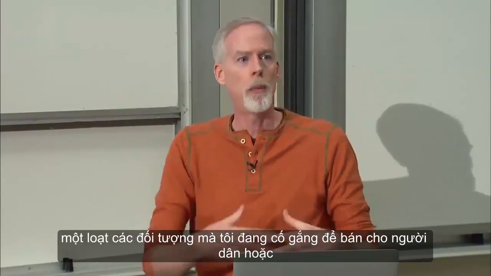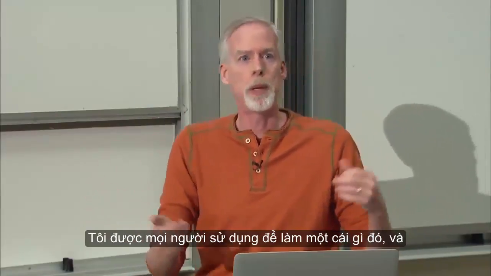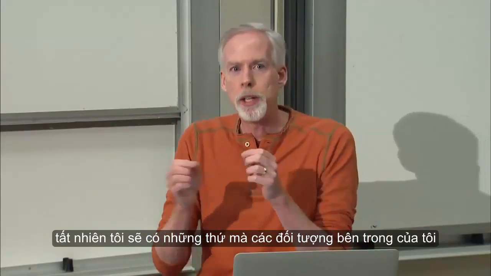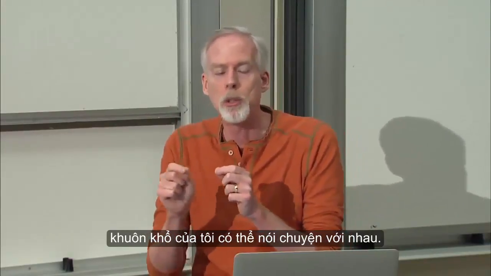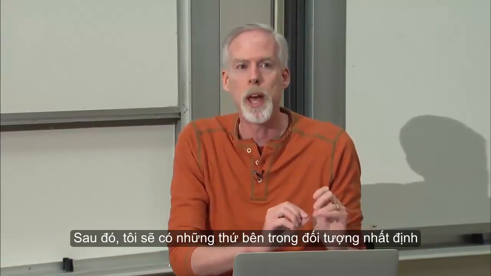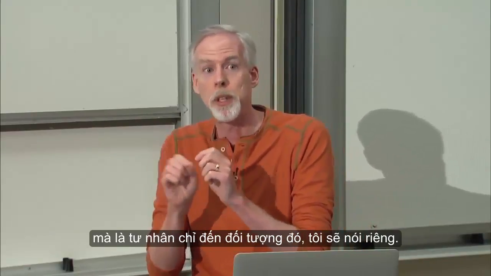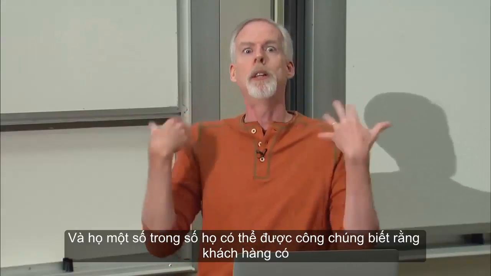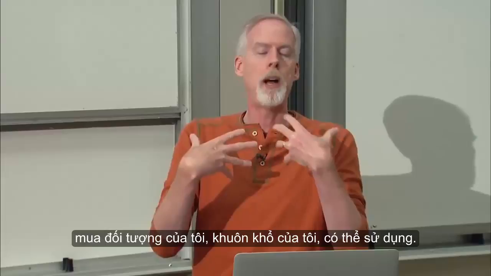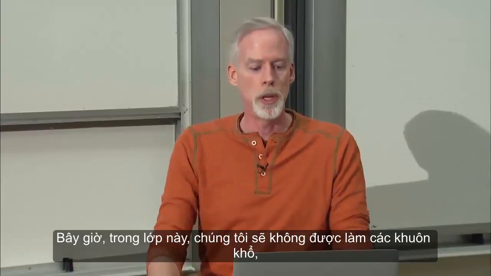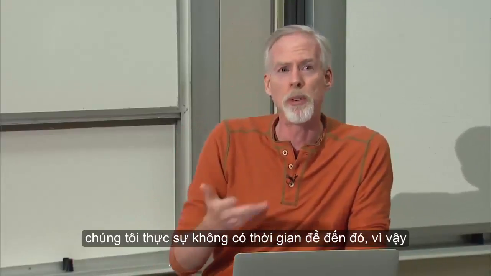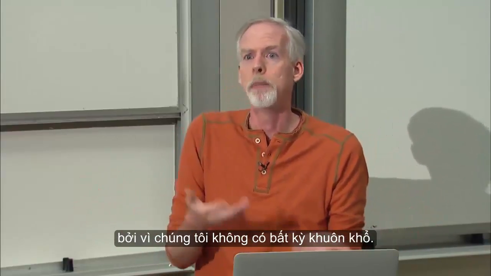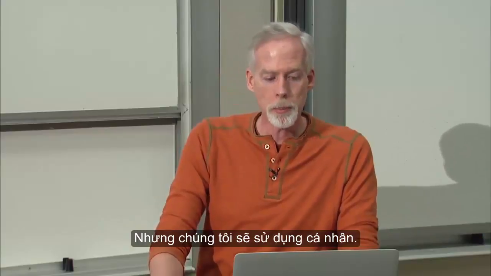So I'm making some framework, a bunch of objects that I'm trying to sell to people or to get people to use to do something. And of course, I'm going to have things where my objects inside my framework can talk to each other. There's no keyword needed for that. Then I'll have things inside certain objects that are private, only to that object. I'll say private. And then some of them might be public that the customer who's buying my objects, my framework, can use. Now in this class, we're not going to be doing frameworks. We don't really have time to get to that. So we're not going to be using the keyword public. We will never use that because we don't have any frameworks. But we are going to use private.